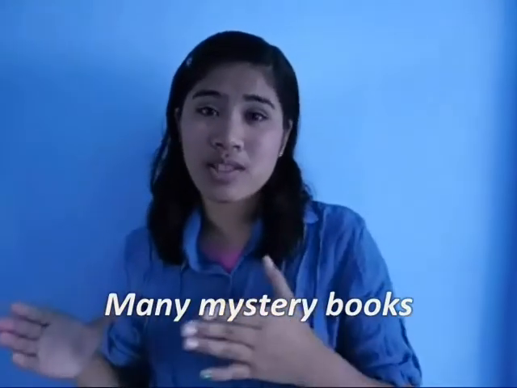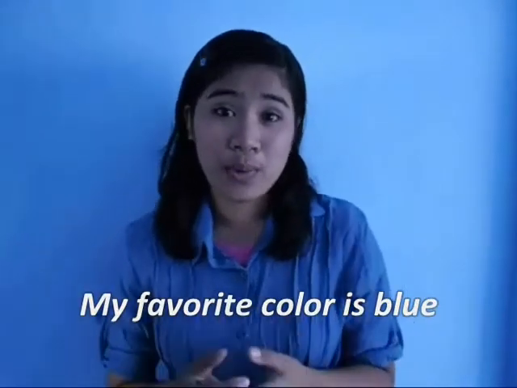The first sentence says, many mystery books. And the second sentence, my favorite color is blue. Now, what can you say about this? The first sentence tells us many mystery books, but it makes no sense, so therefore it is not a sentence. The second sentence, my favorite color is blue, tells a thought that the favorite color of that person is blue, so therefore it is a sentence.